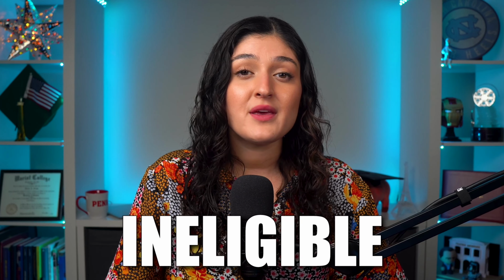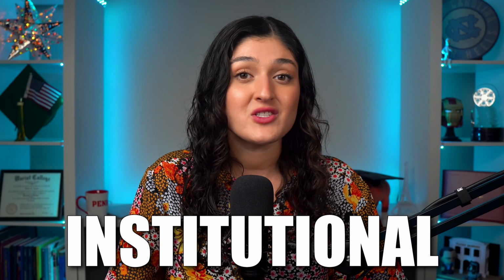Just like the FAFSA, I recommend that you send it to the colleges that require it as soon as possible to maximize your students' chances of receiving financial aid and scholarships. If the CSS Profile is required by a college and you do not send it, you may be ineligible to receive federal and institutional aid.